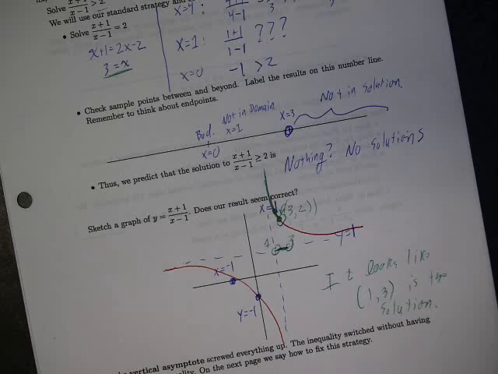strategy. The inequality changed from being true to false at x equals 3, and it changed from being false to true at x equals 1. What type of value was x equals 1 for this function? It was a vertical asymptote. So vertical asymptotes can change inequalities. Inequalities can change when you go over a vertical asymptote.